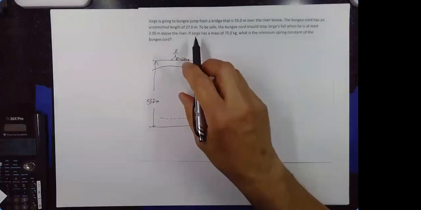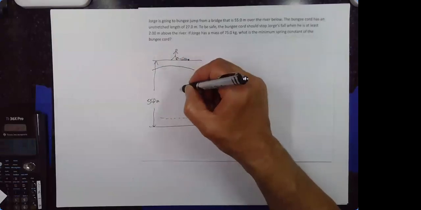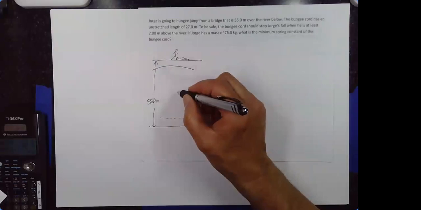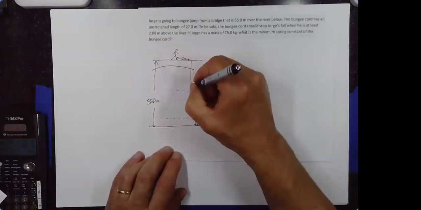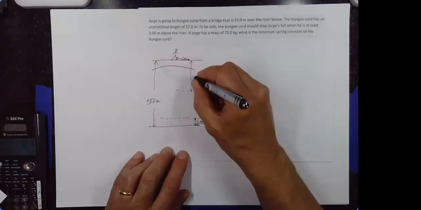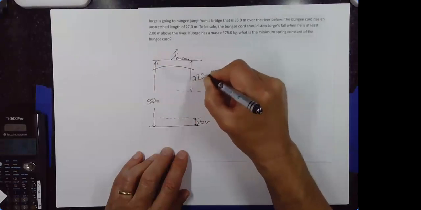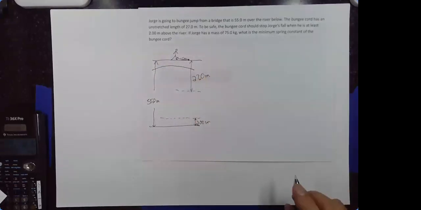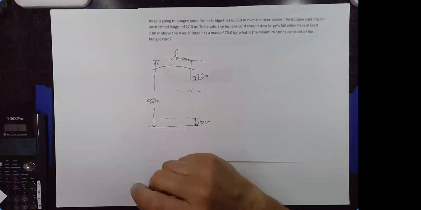And the bungee cord has an unstretched length of 27 meters. That means Jorge is going to fall for 27 meters before he even starts to slow down. So that would be kind of thrilling to fall that far. Yeah, that's 90 some feet. Anyway, that's kind of the situation that we have here.